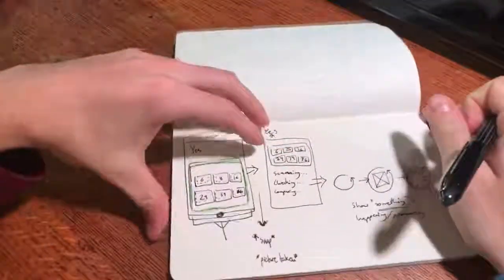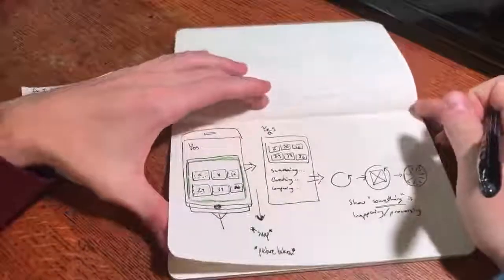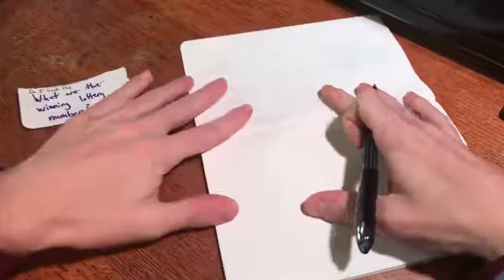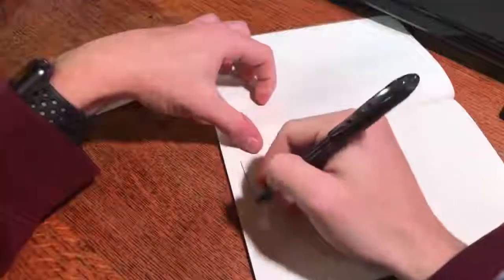Because I don't really want to draw a winning screen. I can't even imagine what that would look like. I can imagine someone would throw their phone over that. So the winning screen, the losing screen will probably look something like this.